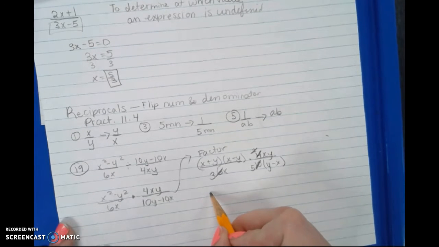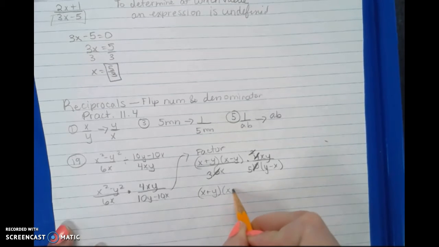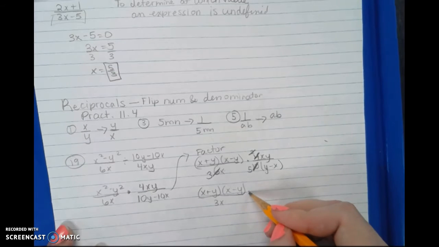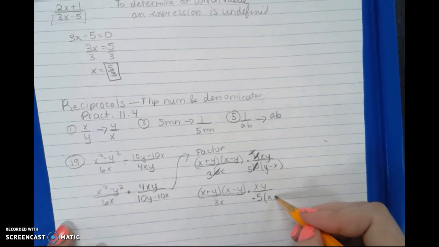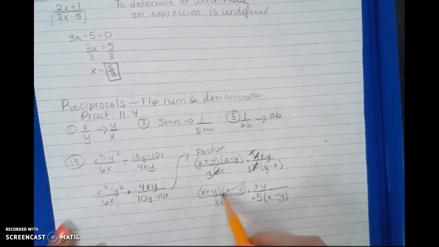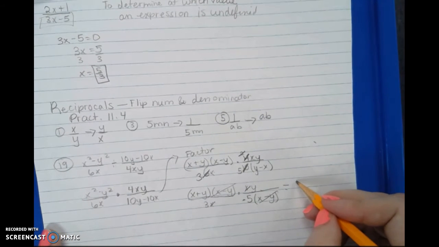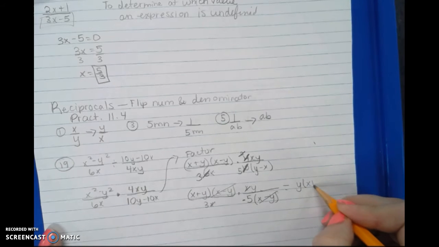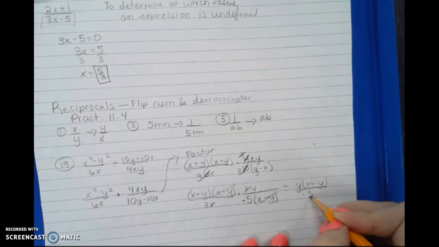So I'm going to rewrite my x plus y times x minus y over, now I have 3x times xy over, I'm going to pull out a negative, put it in front of my 5, and now I can switch the order and it'll give me x minus y. I'm going to finish canceling. X minus y cancel, your x's cancel, and your last step is to multiply across. And you get y times x plus y all over negative 5.